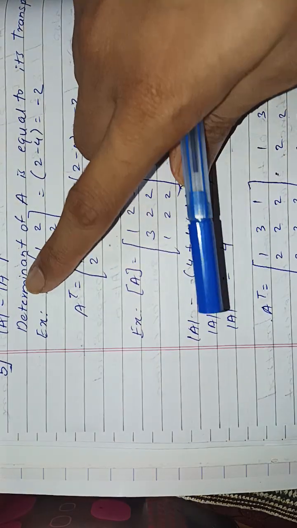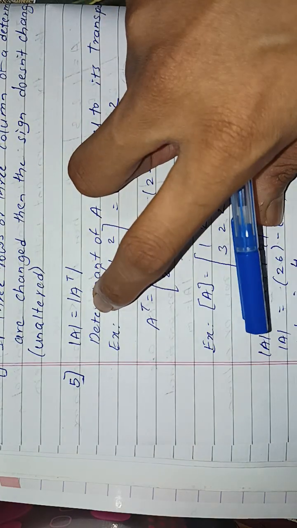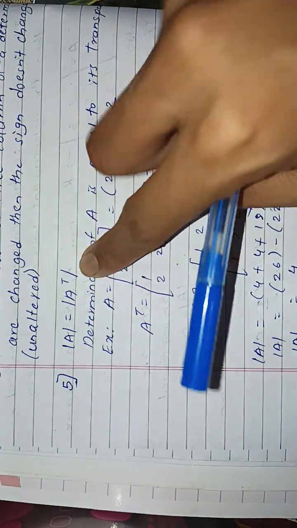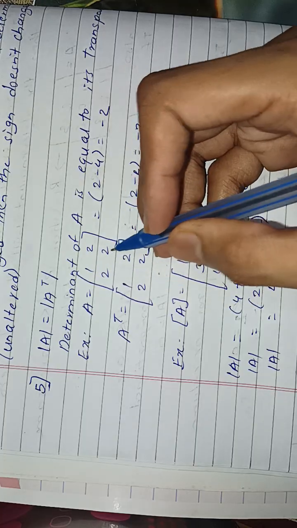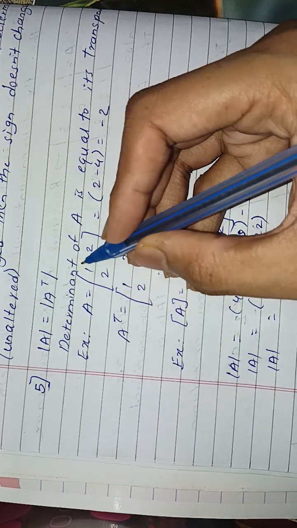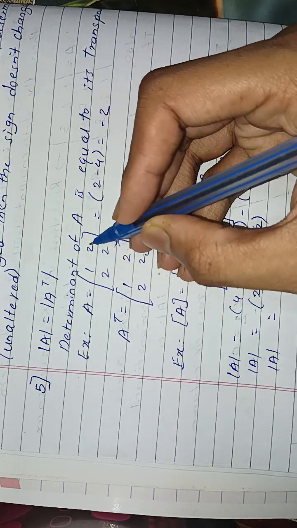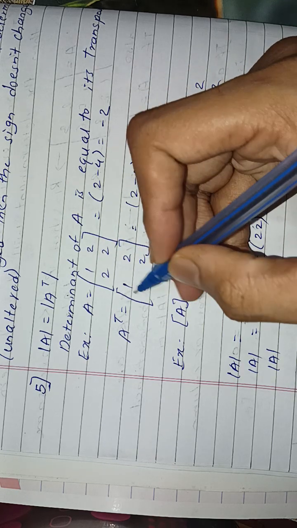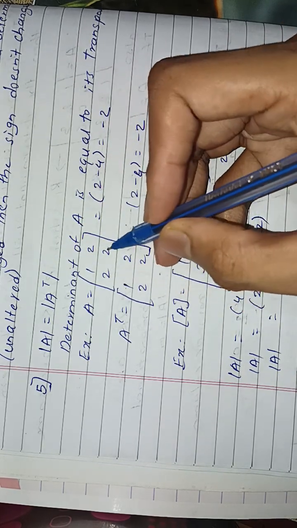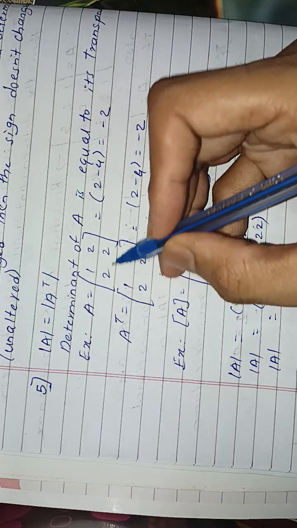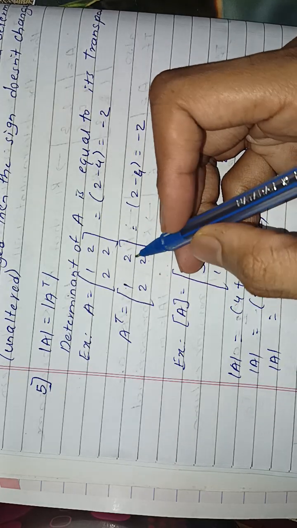The fifth property is determinant of A is equal to determinant of A transpose. That means suppose this is the matrix 1 2 2 2. Suppose I take this row and write it as a column. So 1 2 I write in a column, 2 2 I write in a column. Here it is in row form, I wrote it in column form.